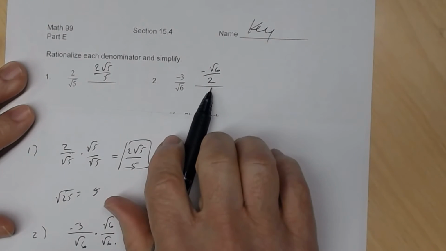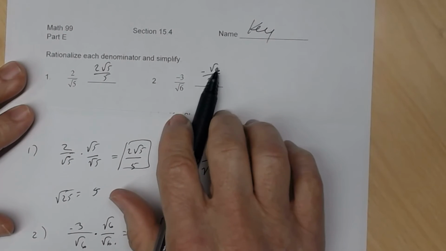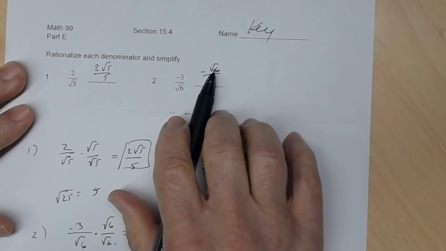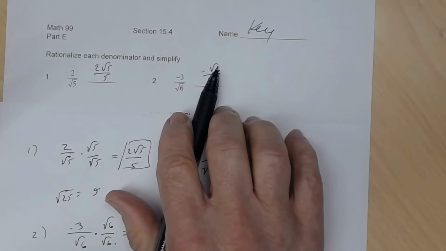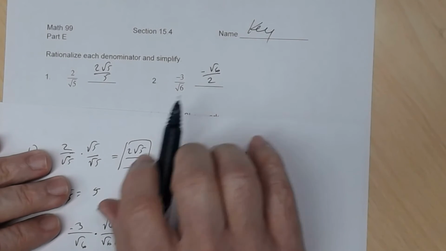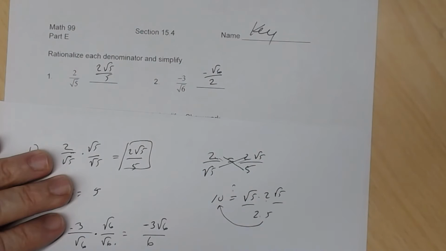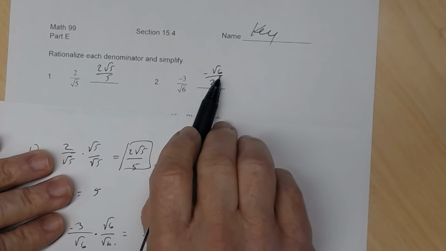Now, don't make a mistake and reduce the 2 into 6, because this is not 6. That's the square root of 6. And the square root of 6, if you use your calculator, is 2 point something. So it's not 6 here. So don't say that's square root of 3, because it's not the square root of 3.